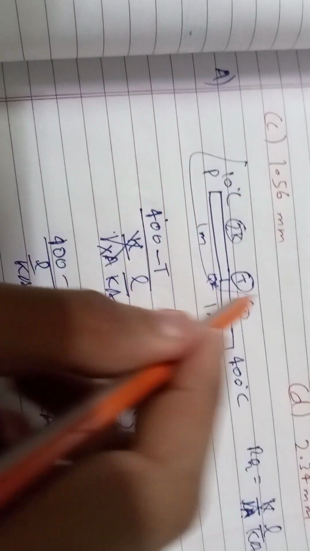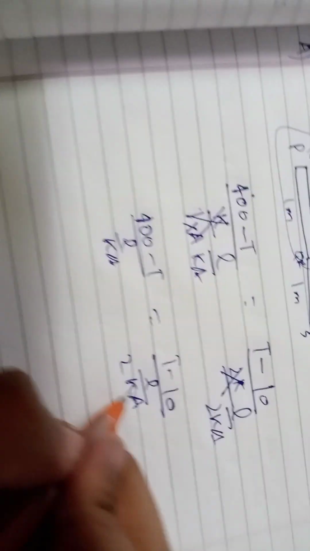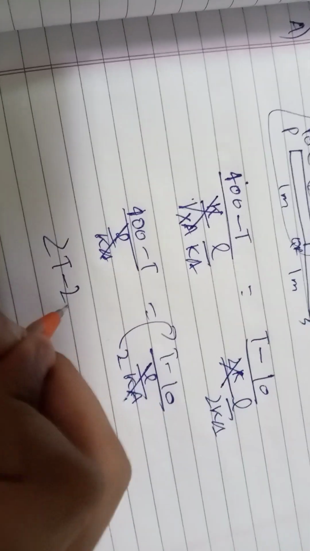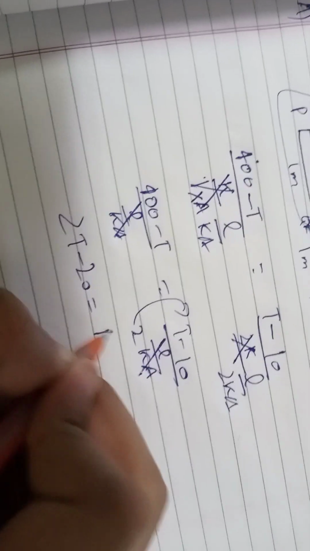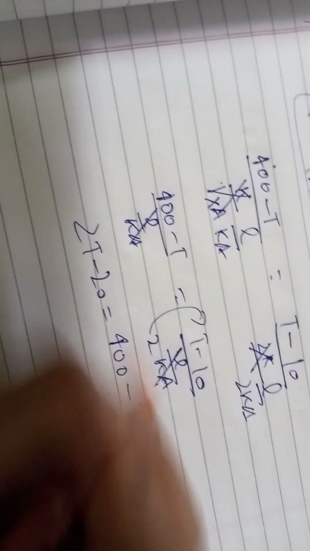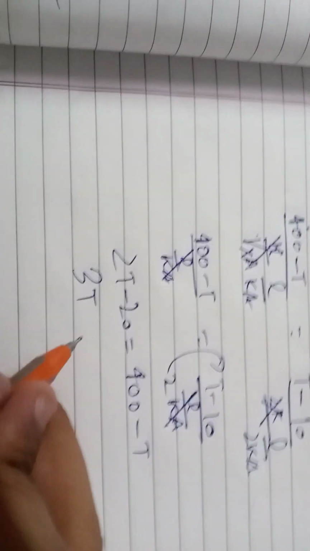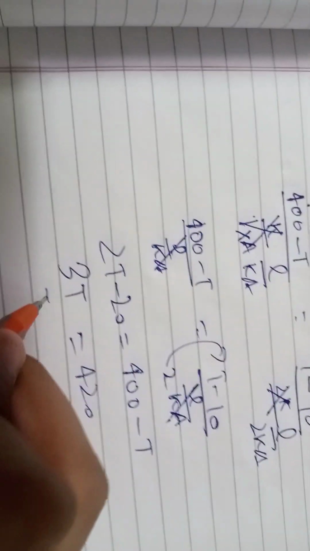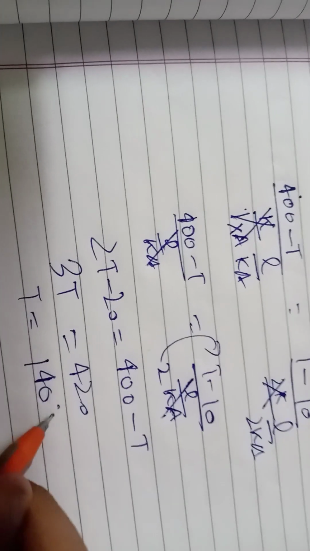Since the thermal conductivity for this rod with the T and 10 difference is 2K, we'll cut this off. This 2 will go over here. So 2T minus 20 equals 400 minus T. This T will be transposed over there. 3T equals 420. T equals 140 degrees.